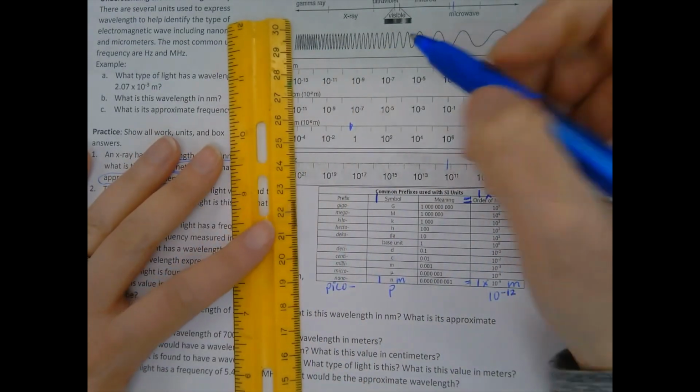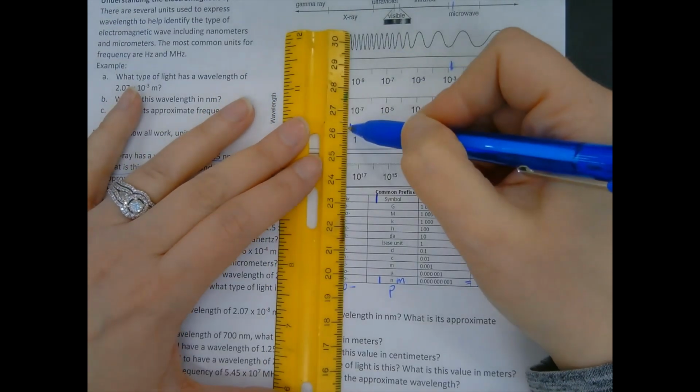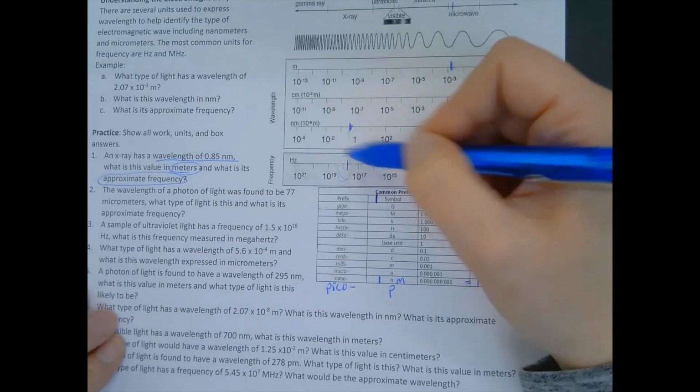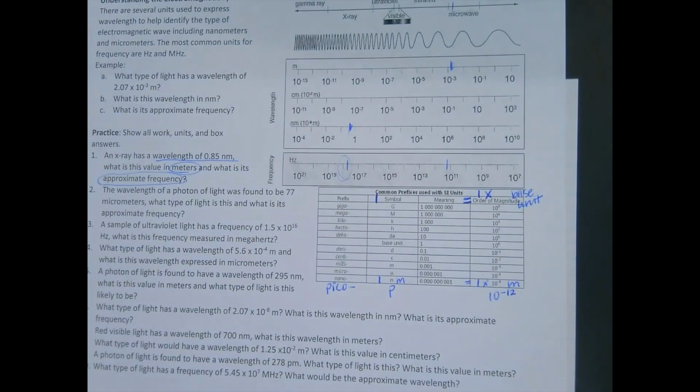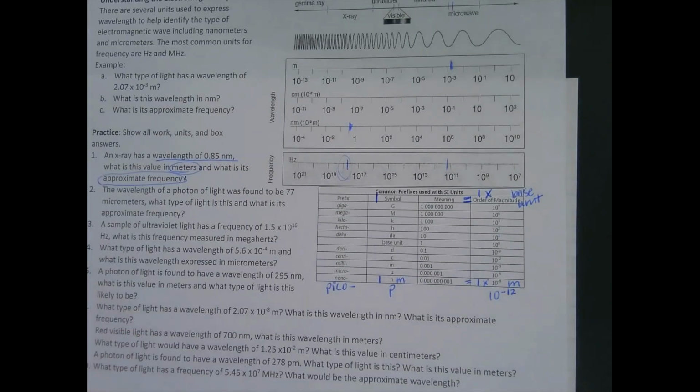Okay, so if I drop this down, I'm going to end up with an approximate frequency somewhere over here. So you could say an approximate frequency of 10 to the 16th, or excuse me, 18th. You can say 10 to the 17th. It is an approximate frequency.